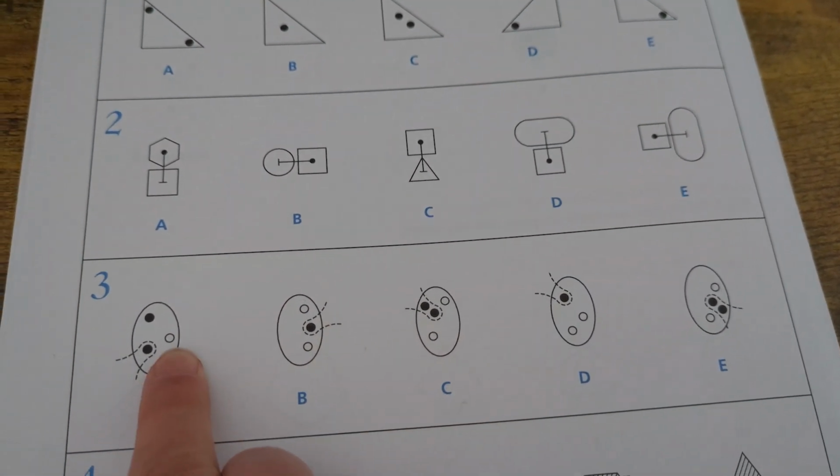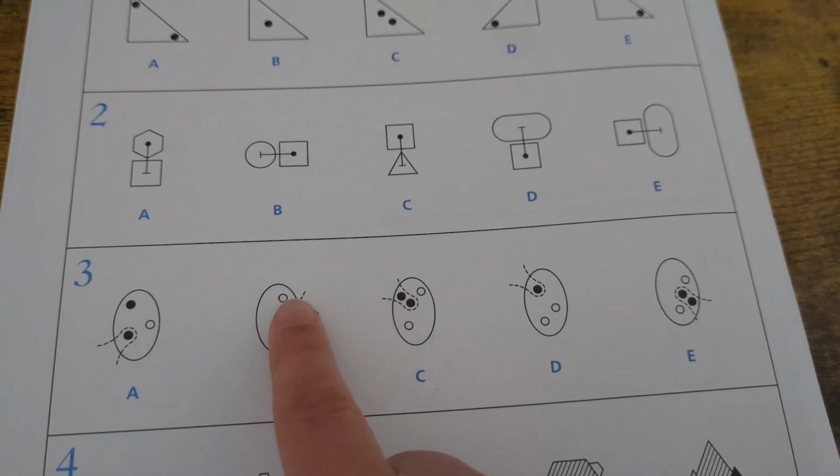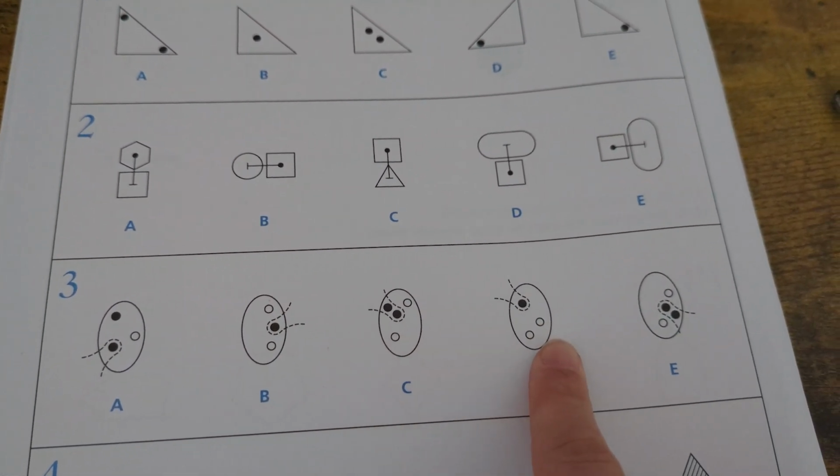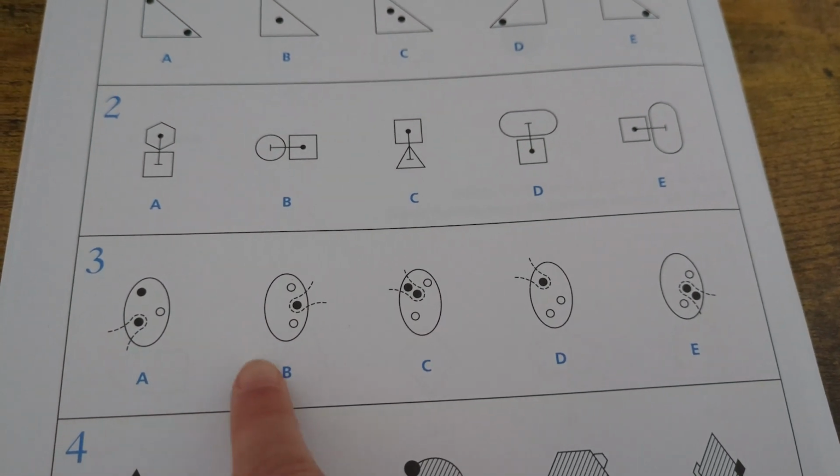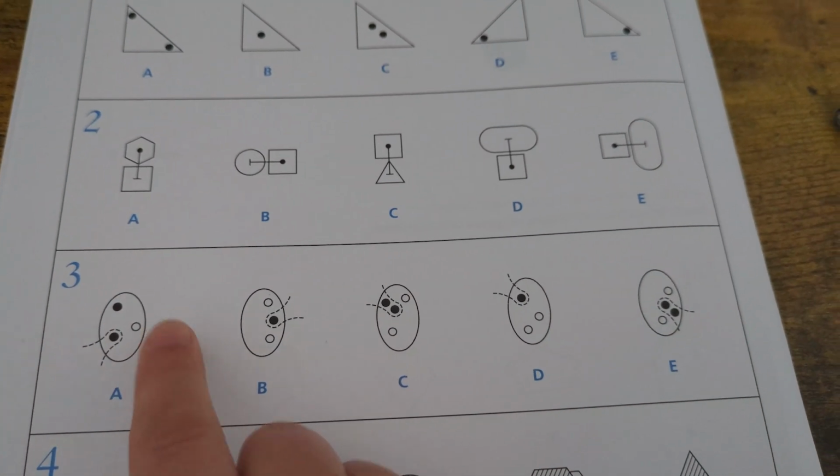I've noticed that this one's got 1. This one's got 2, 2, 2 and 2. So the odd one out is A, because all of these have got 2 white dots, whereas this one has only got 1.